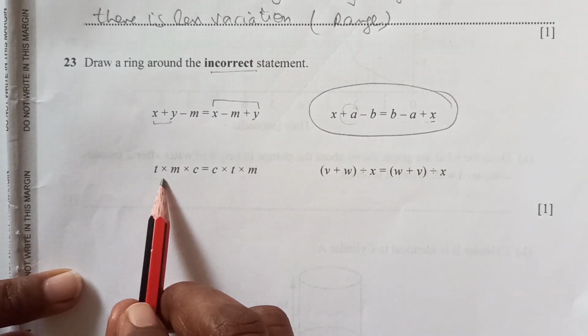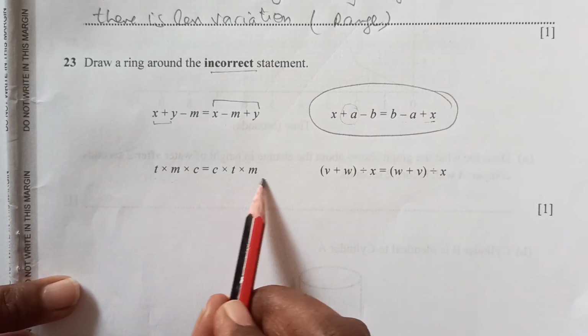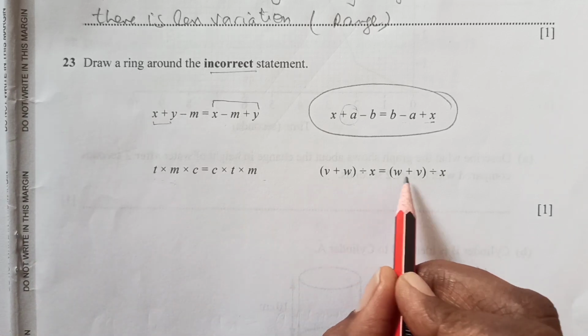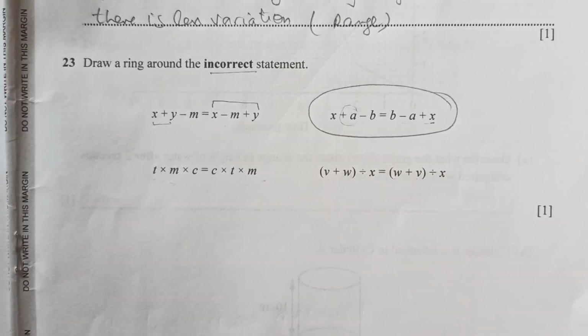So others t times m times c, this is correct because multiplication order doesn't matter, and v plus w plus v both divided by, this is also correct.